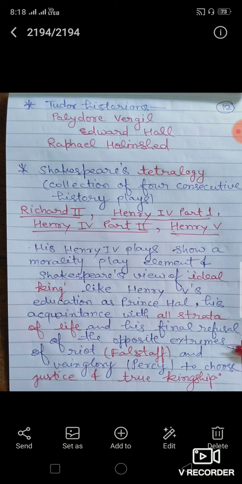So we talked about Richard III, Henry VI plays. Now let's talk of Shakespeare's tetralogy. Tetra, you understand? Tetra means four. So the collection of four consecutive history plays by Shakespeare is called his tetralogy.